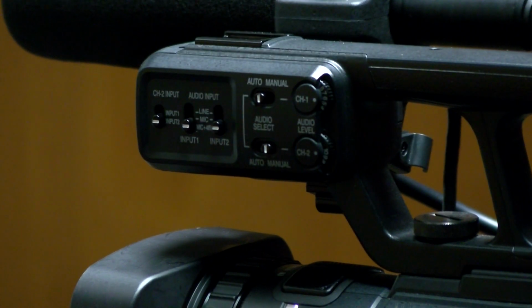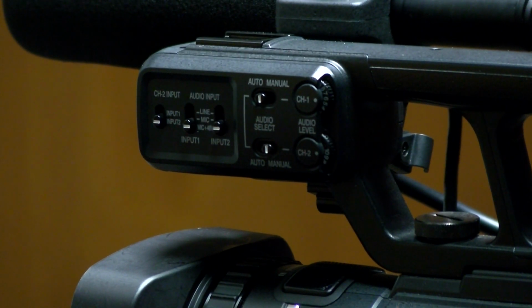Okay, here's a little thing about audio. Now what you're looking at are switches. Audio switches to make sure certain inputs are getting certain microphones, because when you're recording these things, certain things have to be switched in a specific way.